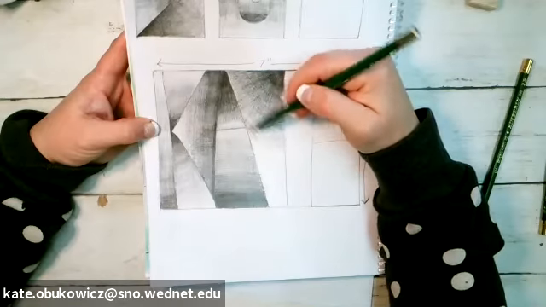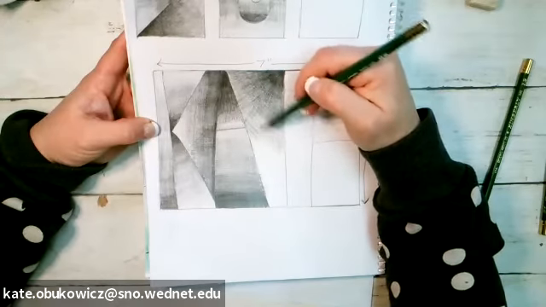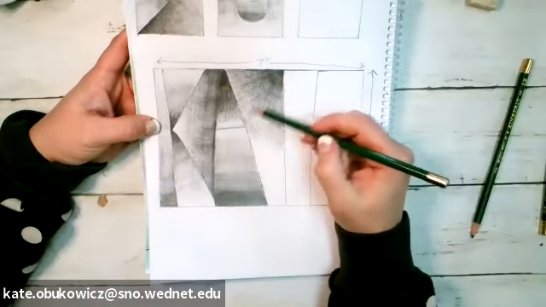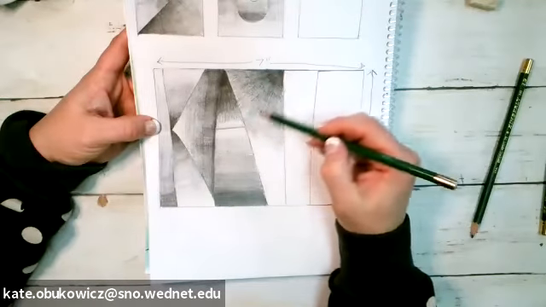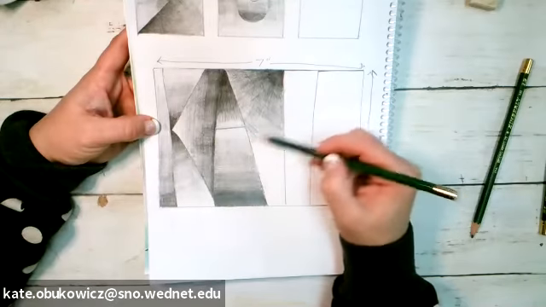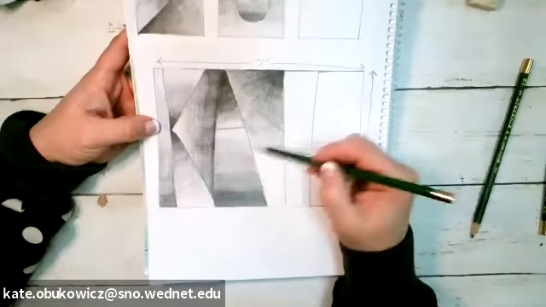Your homework is to turn in your previous warm-ups and work on the value puzzle. And those should be in Canvas in this week's module.